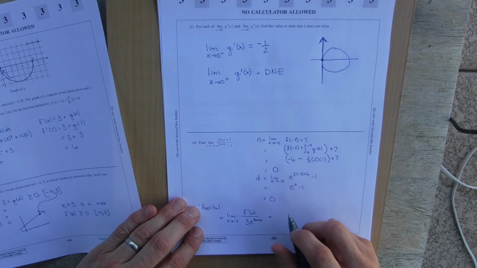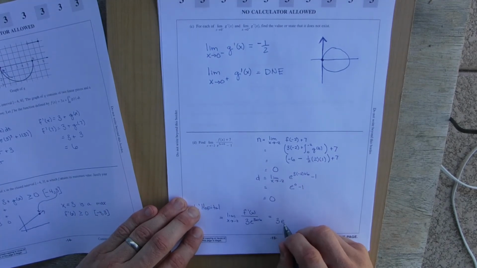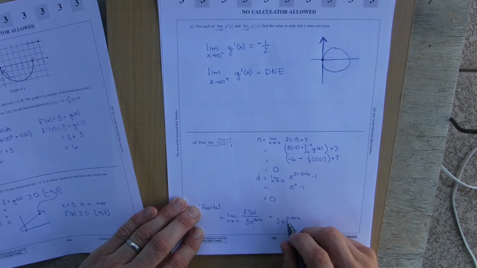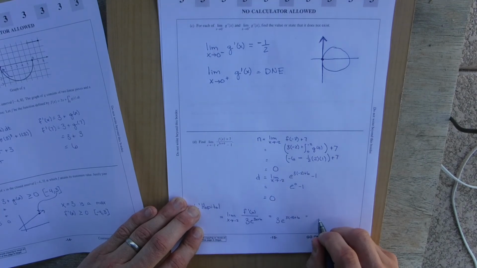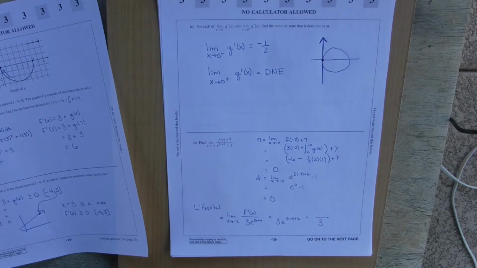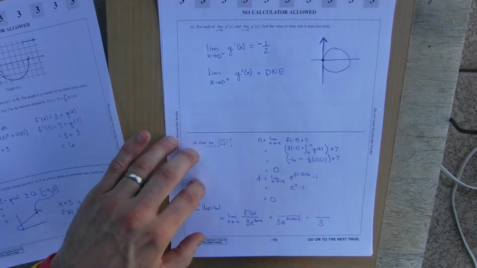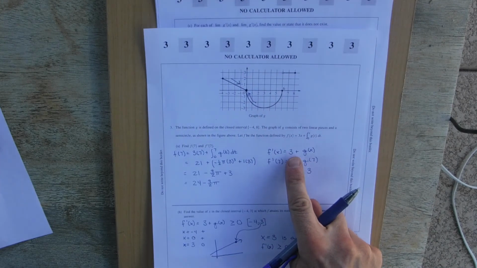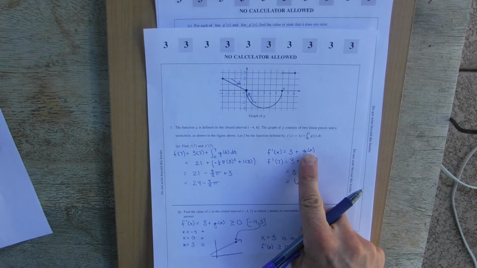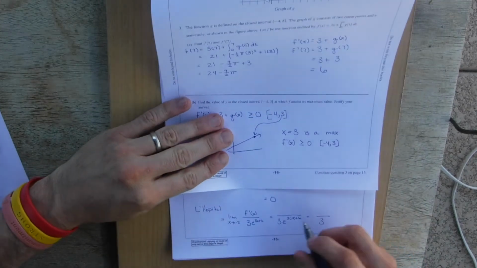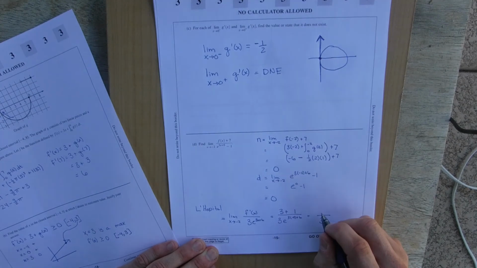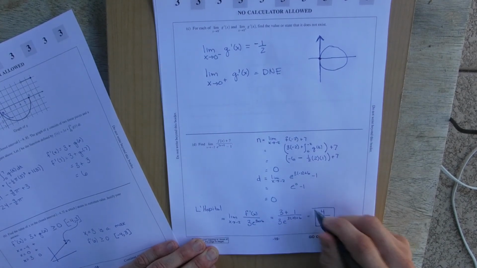So plugging and chugging, this is going to be 3e to the 3 times -2 plus 6. That's still e to the 0, which is 1, so this denominator is 3. Okay, f prime, let's take a look. F prime is right here, so that'd be 3 plus the regular g. So this is going to be 3 plus the regular g at -2, which is 1. And that's going to be 4/3.